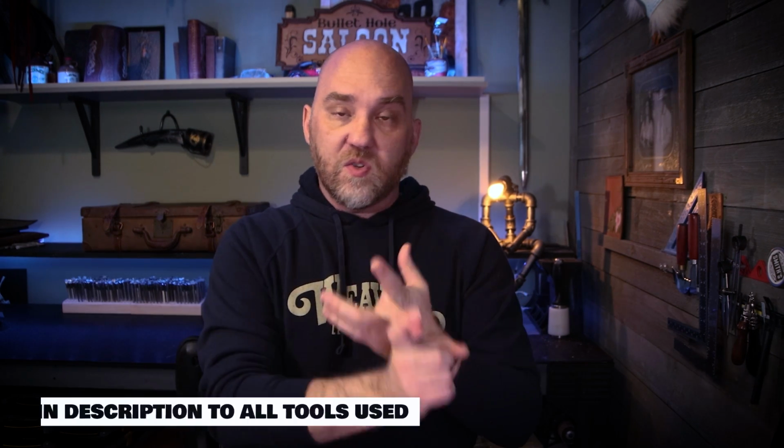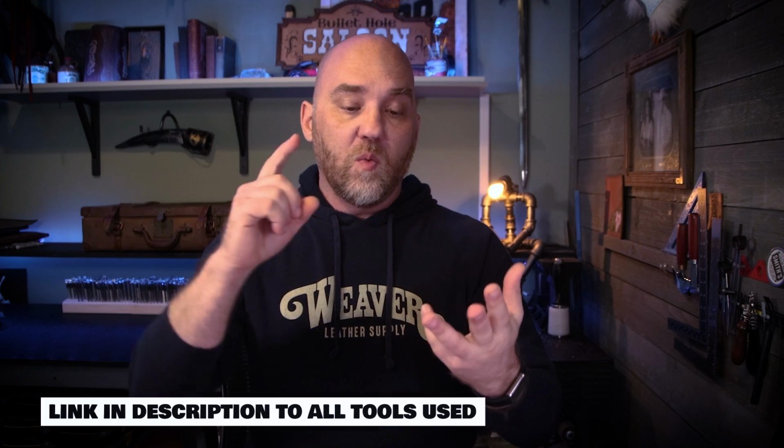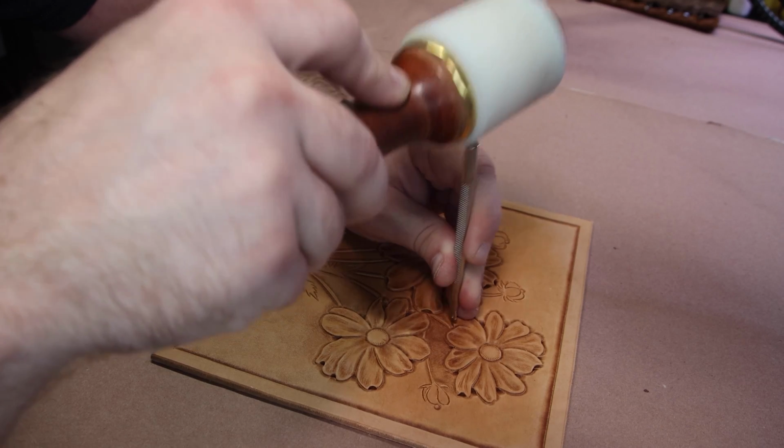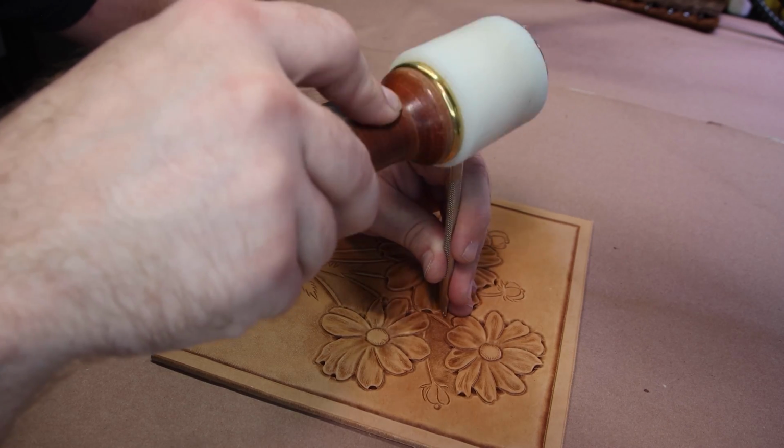So let's recap. What have we done so far? We've done our prep steps. We've used our swivel knife to cut in the design. We've beveled the project, and we've used our pedal lifters. What's next? Well, what I'm going to encourage you to do next is going to be to do the background.